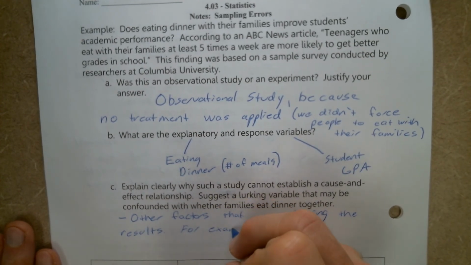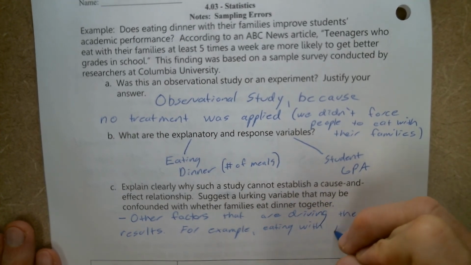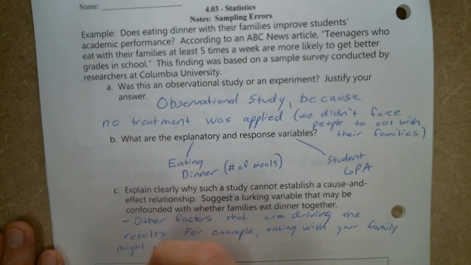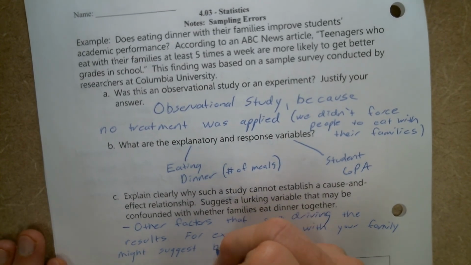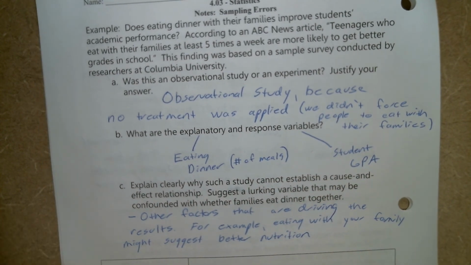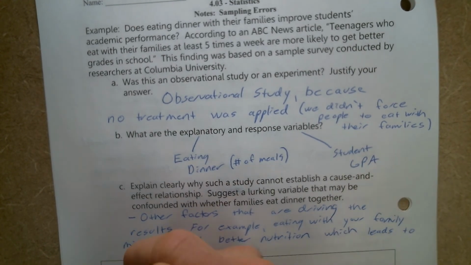For example, eating with your family might suggest higher quality food or better nutrition. I don't know about you, but when I was in high school, I wasn't the world's best cook. Most of the food that I made for myself was probably far less nutritious than the food that my parents made. So eating with your family might suggest better nutrition, which leads to better grades.